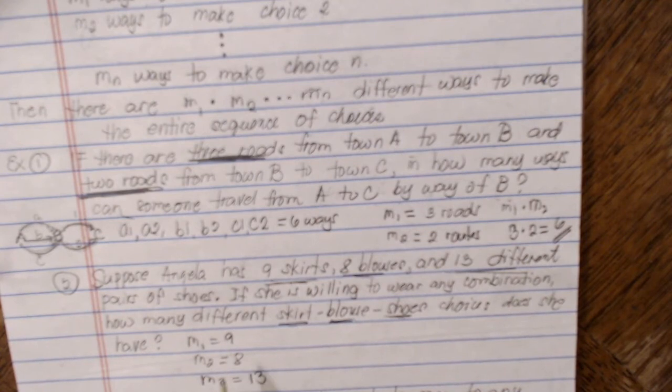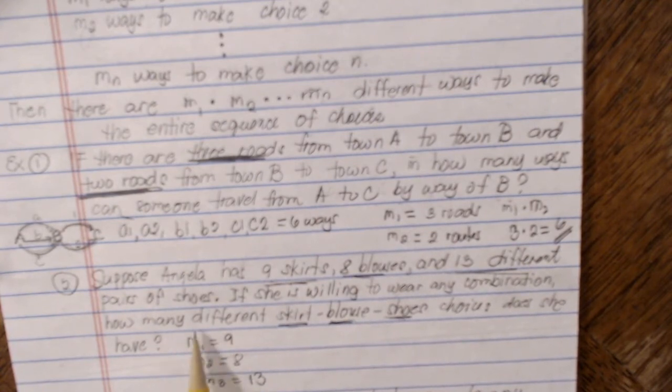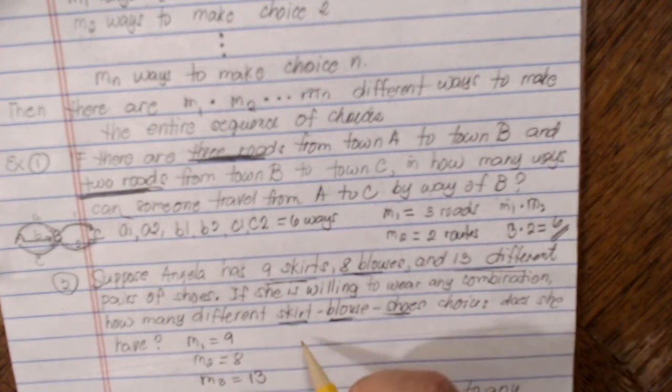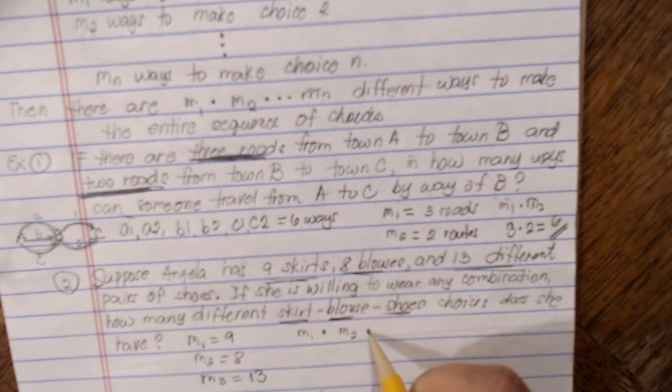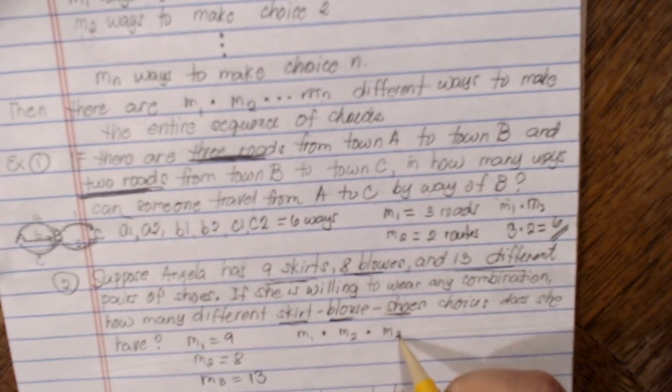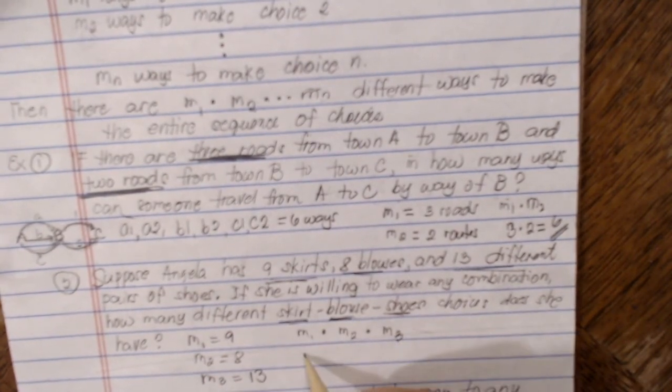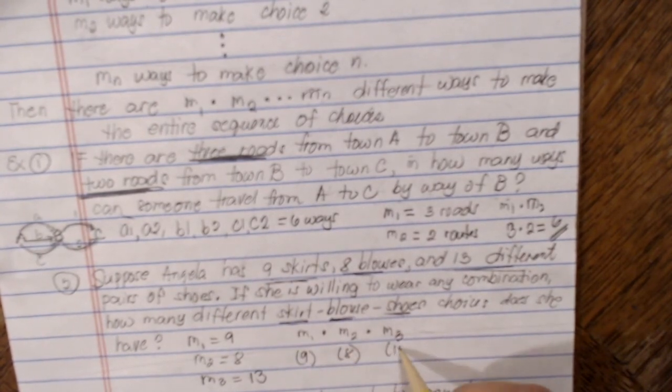It would be a lot. Since we're asked how many different combinations, I can say M1 times M2 times M3, which is 9 times 8 times 13.